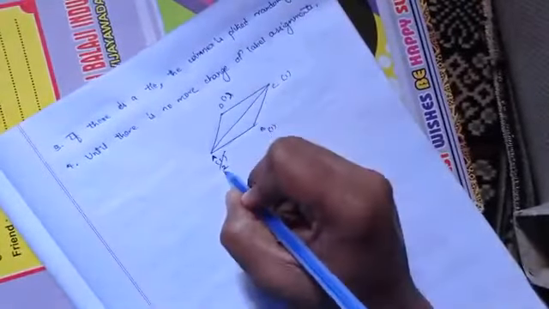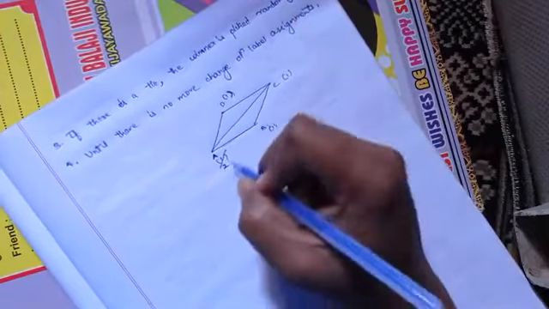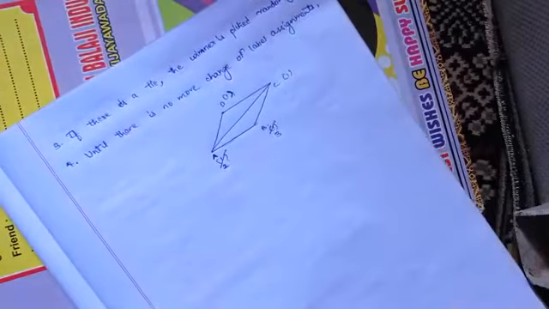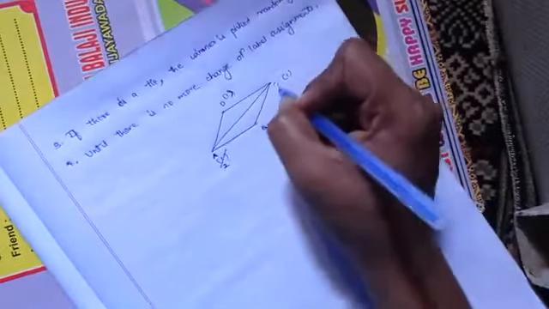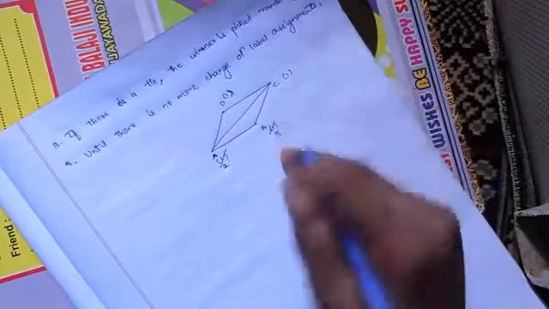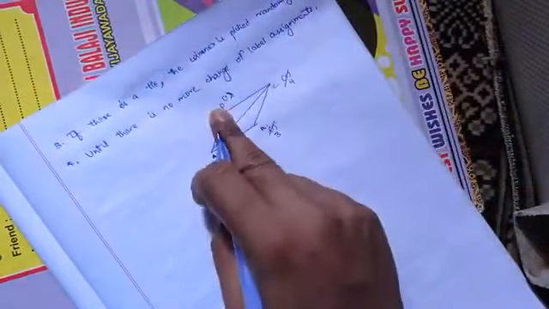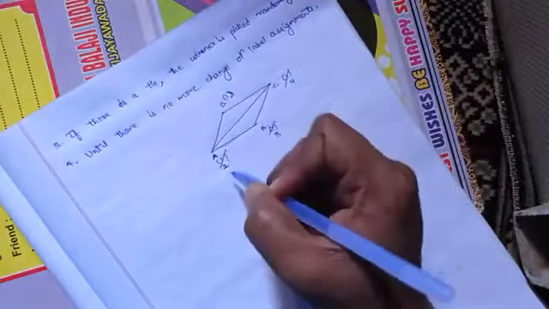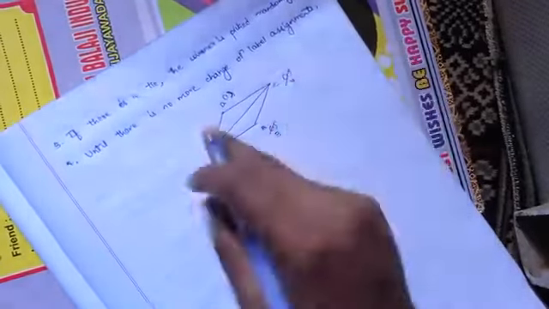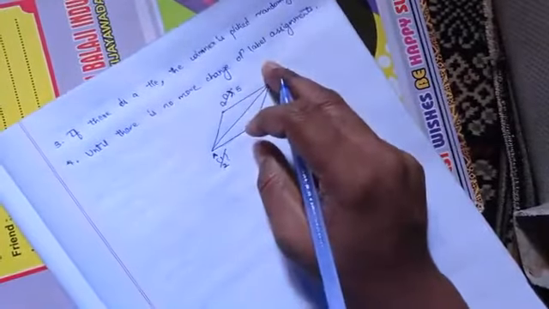Now it's B's turn. So B checks that A's value is greater, so it should change to 3. Now C's turn. C checks B as well as D, and C's value is to be more than B's value. So C will be 4. And when D's turn comes, D checks that it should be greater than 2, or it should be greater than 4. So it will be greater than 4. D's value will be 5. This is how the label technique goes on.